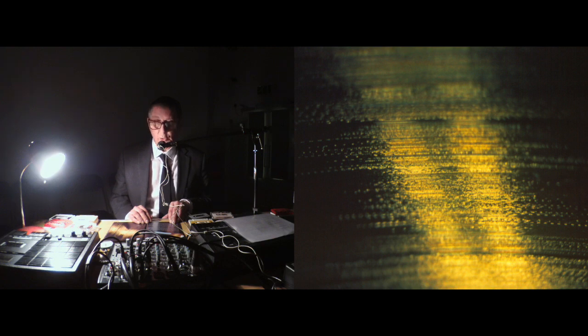But of course, when we listen to a recording, we're never really listening to the real thing. It's the recording that's the real thing. And when we listen to a recording, we're not just listening to music, singing, or the spoken word. We're also listening to the medium, to the technology itself.